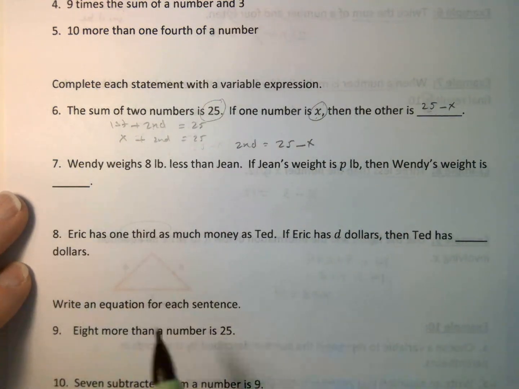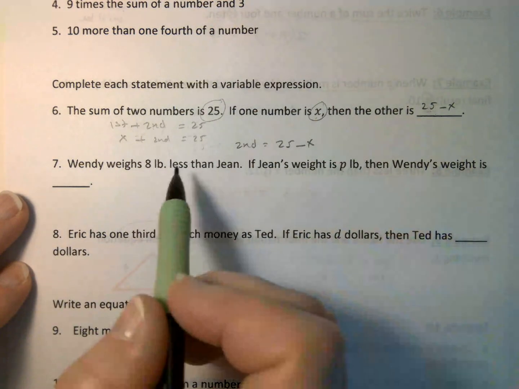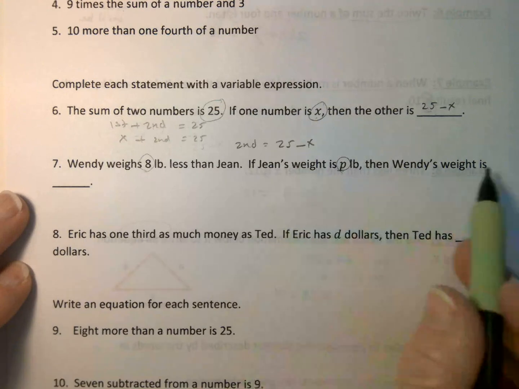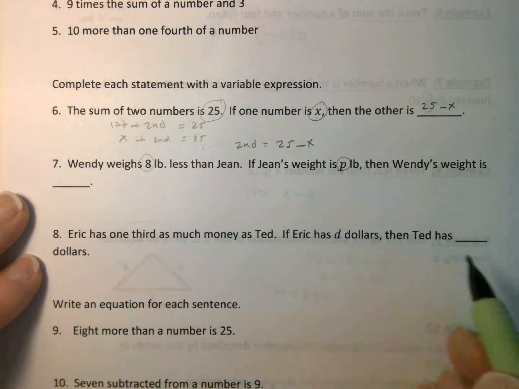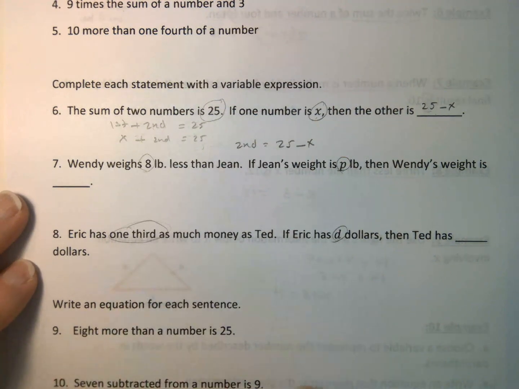So you're going to do 7 and 8. Make sure you read this so that you understand the relationship, but you're going to use 8 and p somehow. And here you're going to use d and 1/3. But think about this one. This one's going to be a little bit trickier.